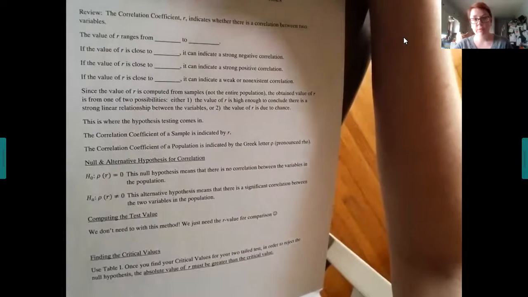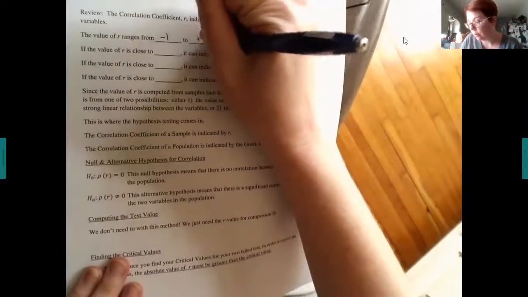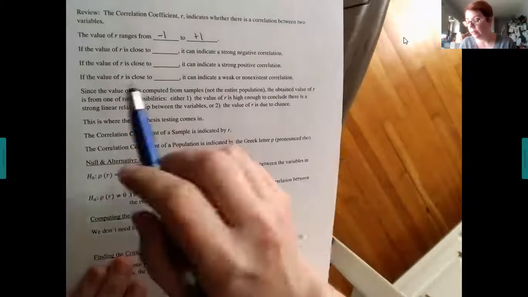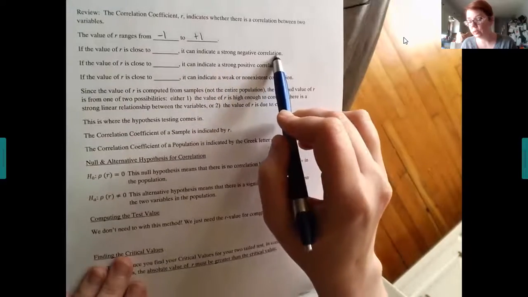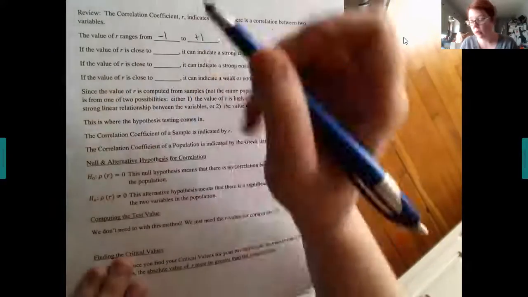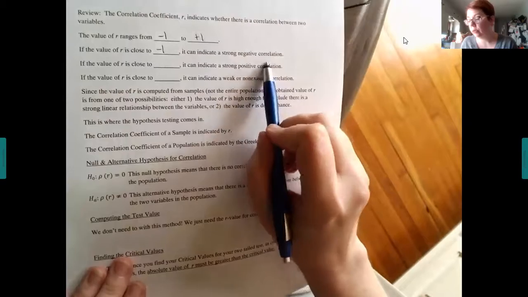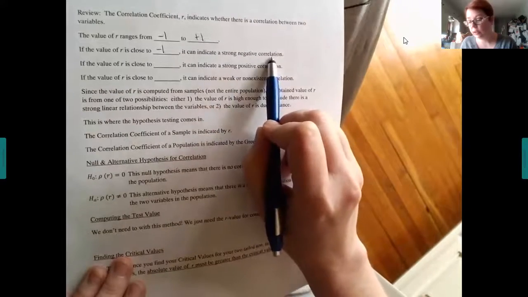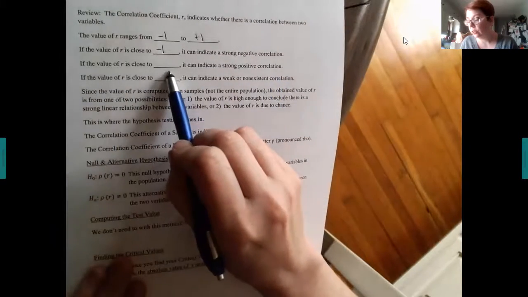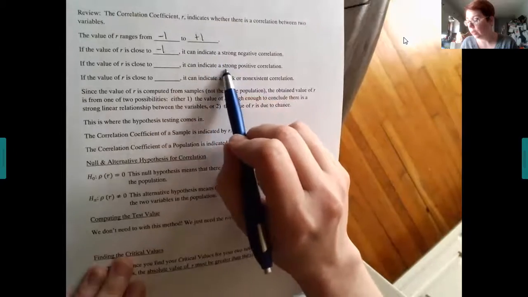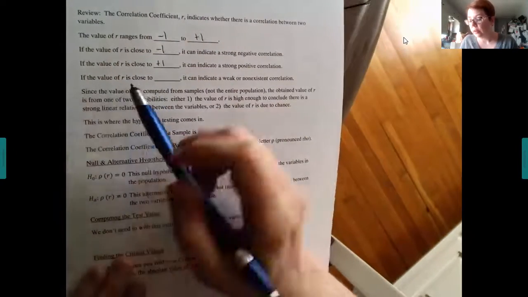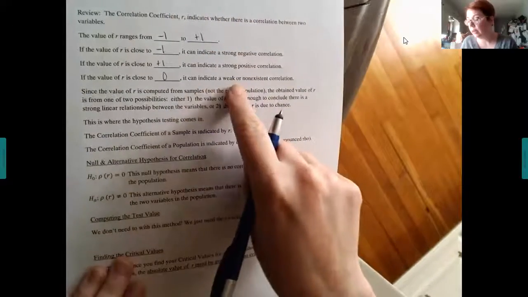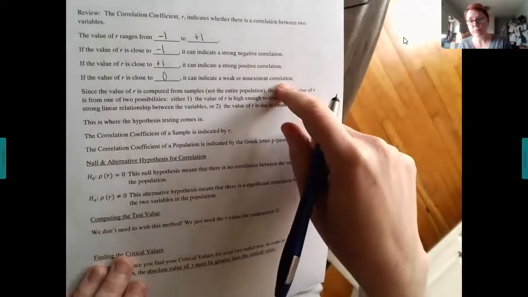Again, just to review, the value of R ranges from -1 to +1. If R is close to -1, that's showing a strong negative correlation. If R is close to +1, it can indicate a strong positive correlation. And if the R value is close to 0, it can indicate a weak or non-existent correlation.